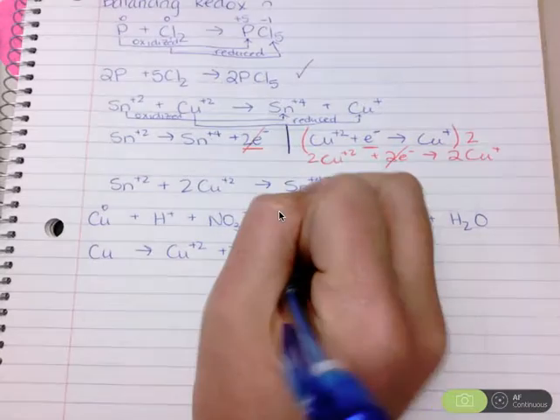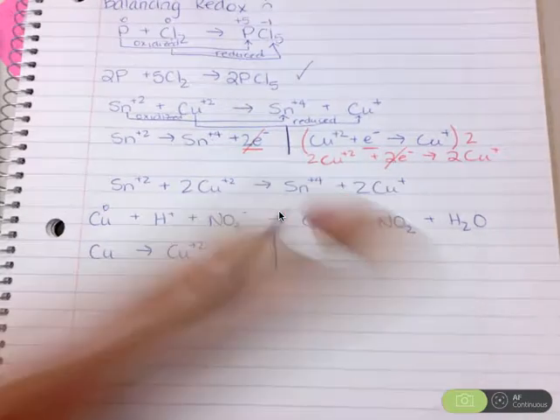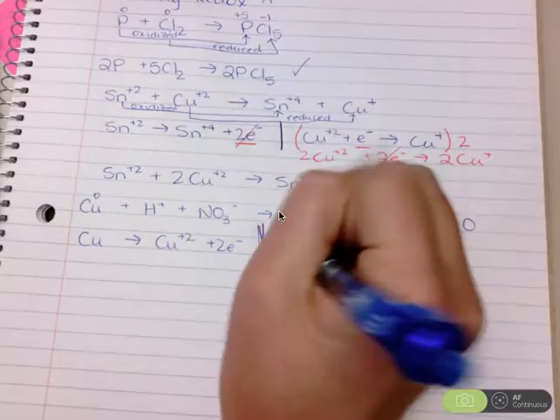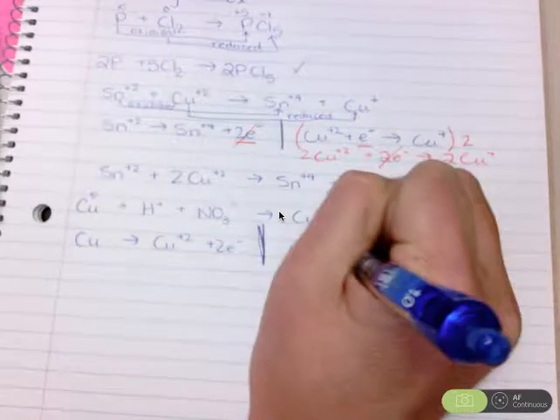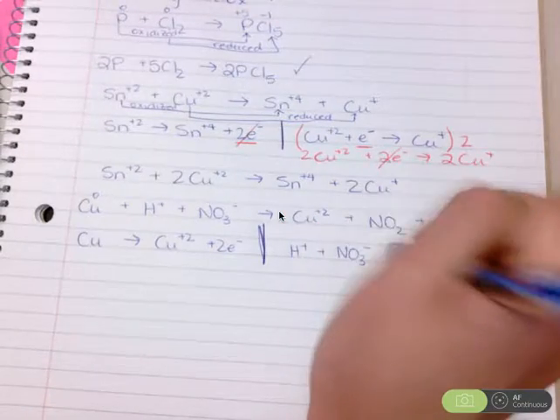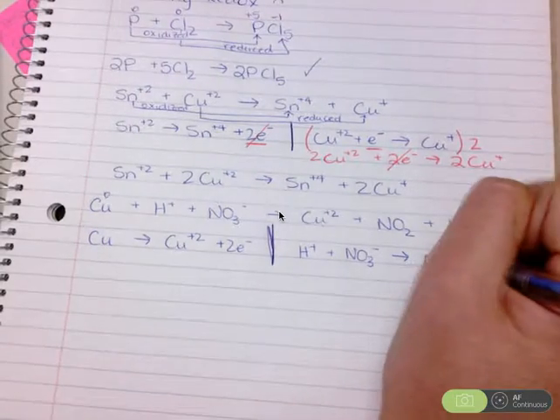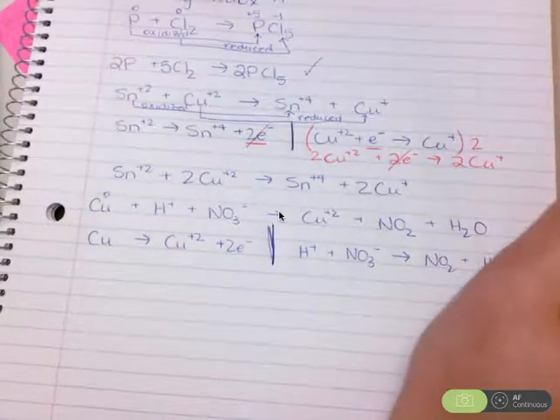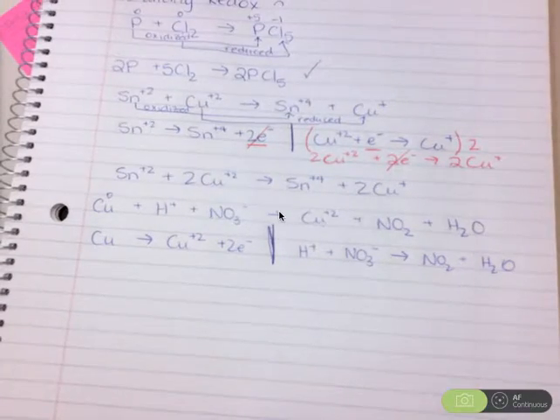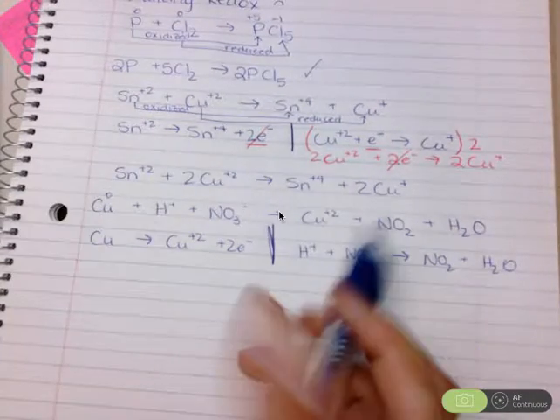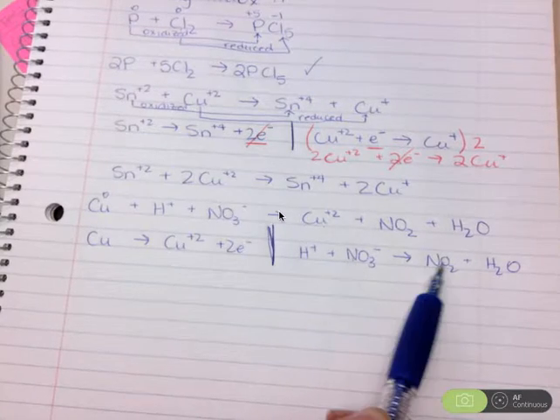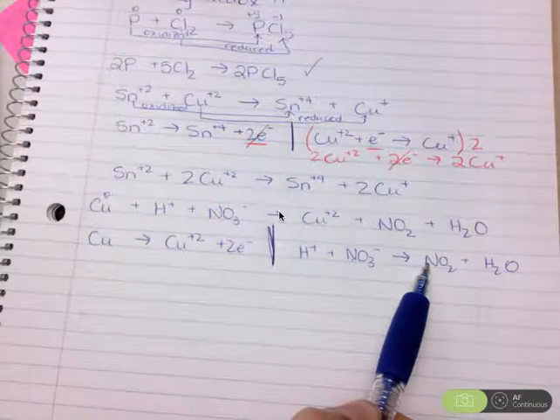On the opposite side, on my reduction side, I'm going to have H+ and NO3- going to make NO2 plus H2O. In this one, I've got 1 nitrogen and 1 nitrogen. Those are balanced.